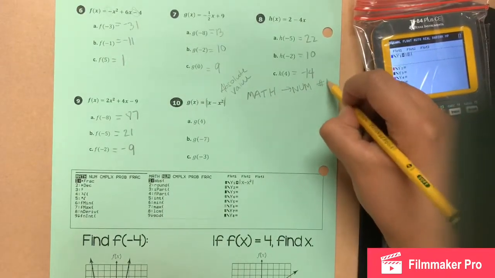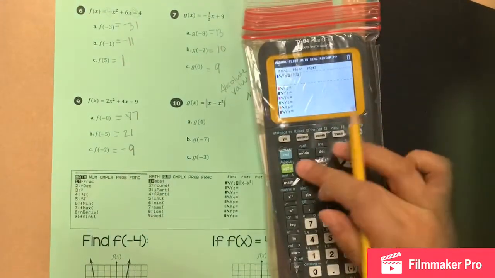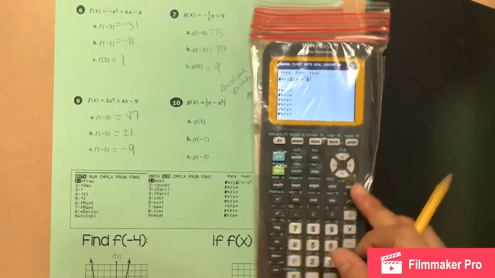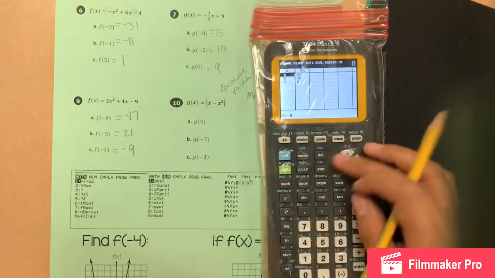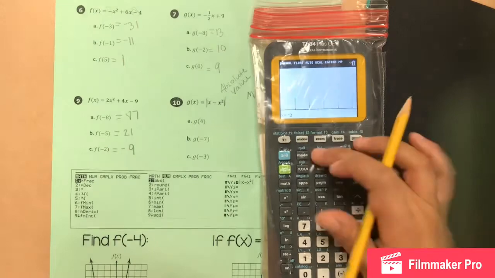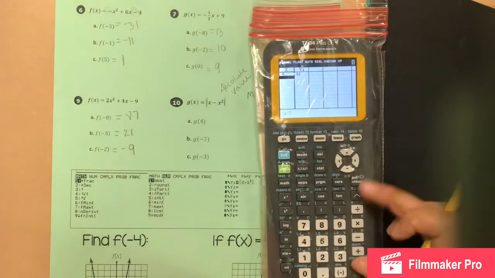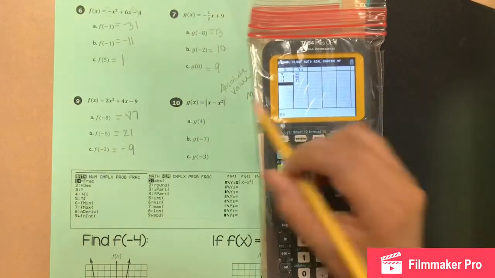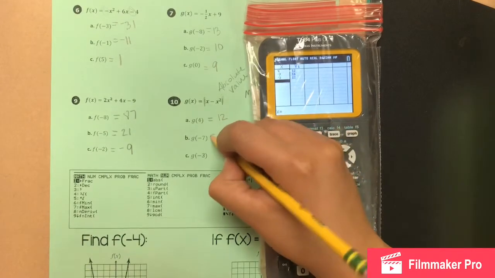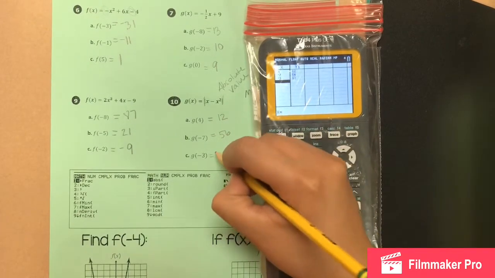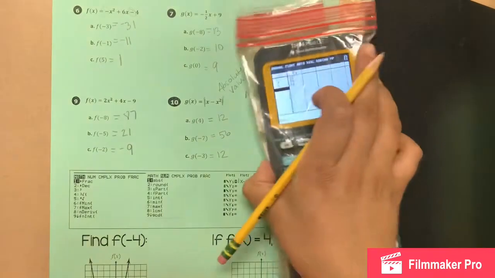So number 1. So then I just type this in, x minus x squared. Then I go to second graph, same old, delete, delete, delete. And then you type in 4, -7, -3. My answers are positive 12, 56, and 12. Okay.